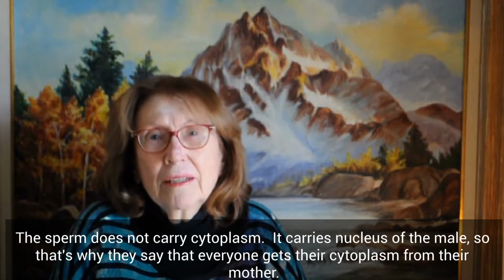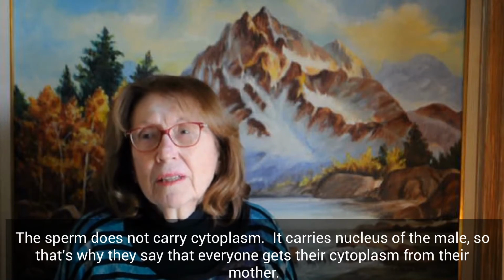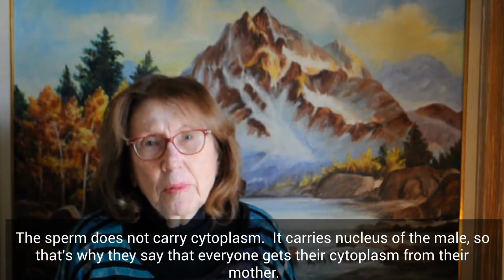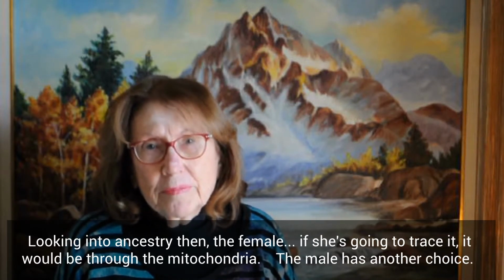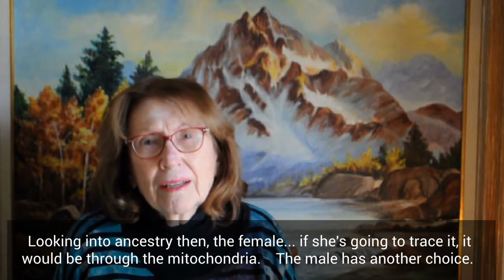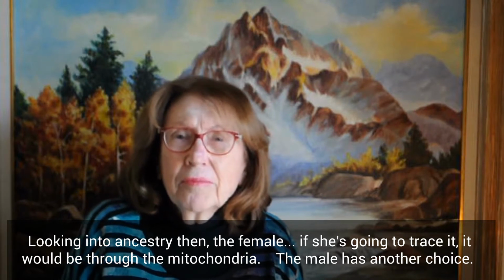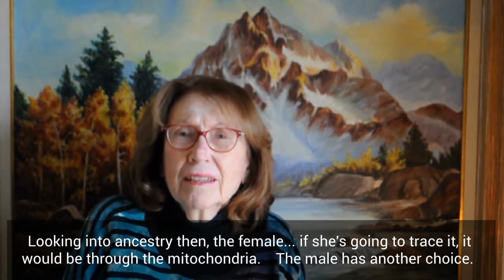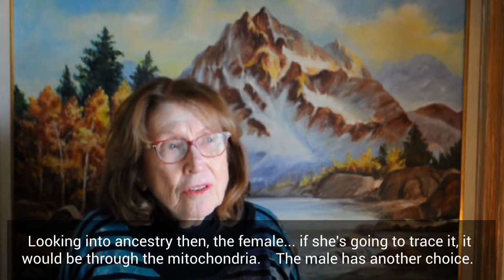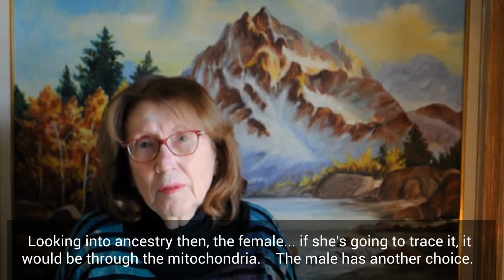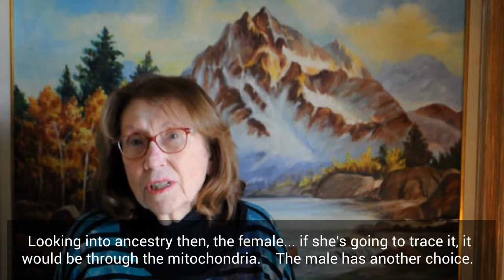So that's why they say, well, everyone gets their cytoplasm from their mother. Looking into ancestry then, the female, if she's going to trace it, it would be through the mitochondria. The male has another choice.